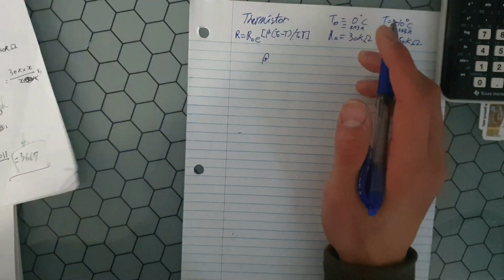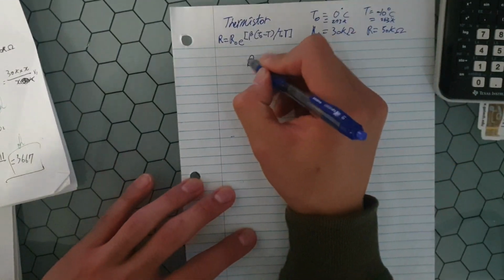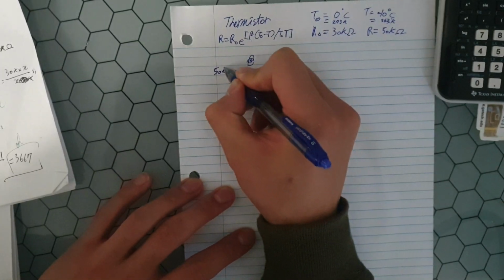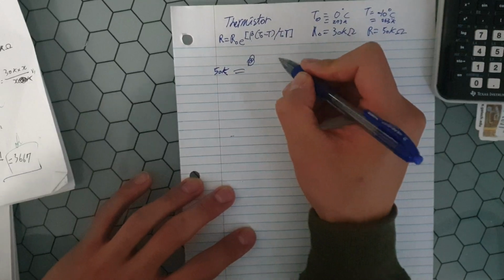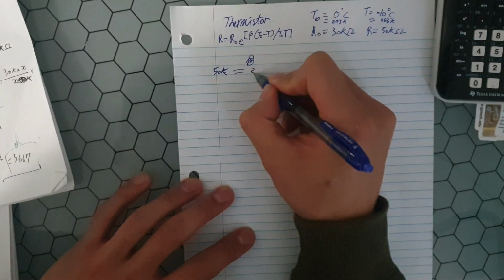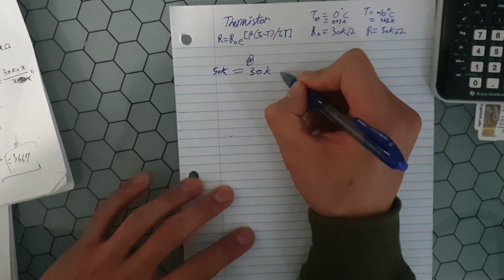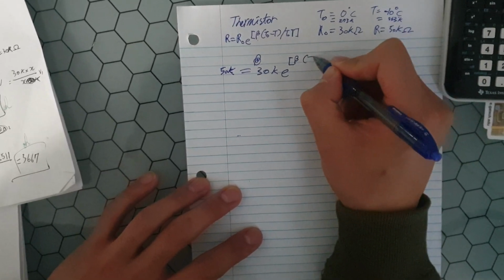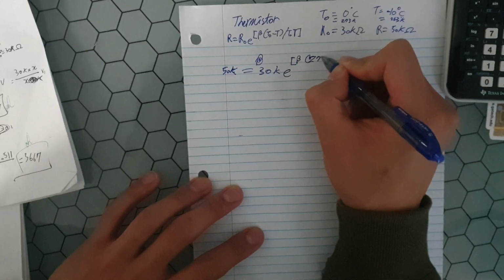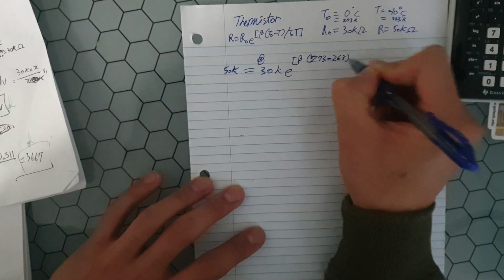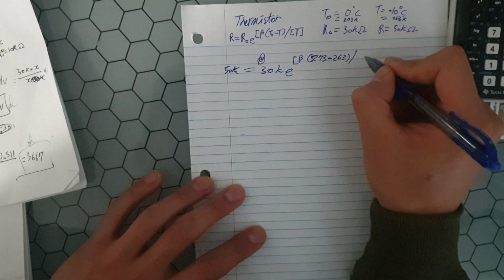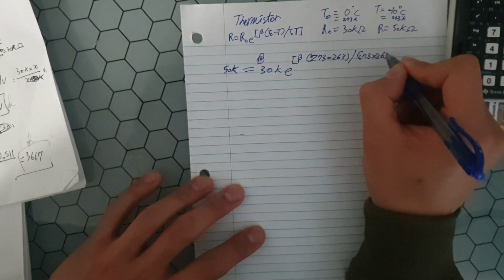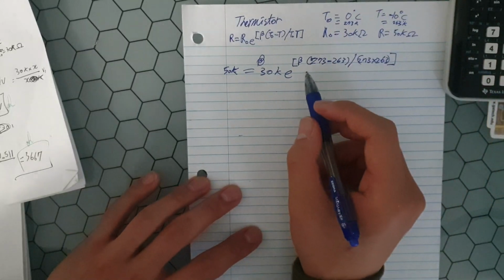So if I were to put the numbers in, R equal 50K, so 50,000, and R naught 30K times e to the power of beta times 273 minus 263 Kelvin over 273 times 263, and we can get what beta is.